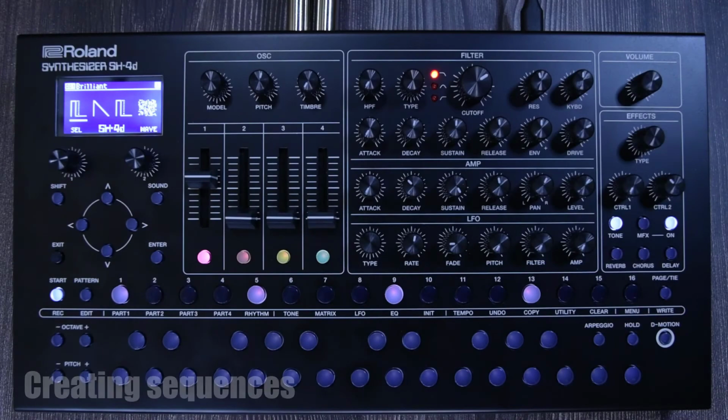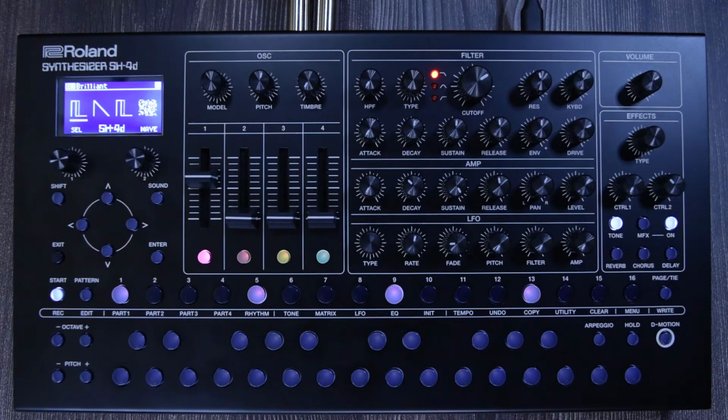Okay, so let's start talking about creating sequences. Now, we have 3 main ways of creating sequences. We can input and edit, we have step recording, and then we have live recording. Alright, so let's start with input and editing.